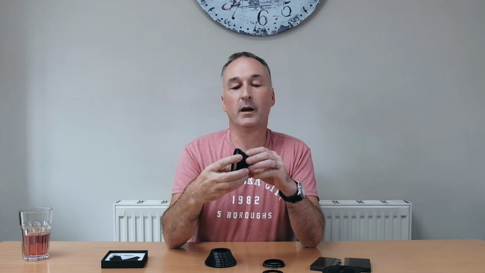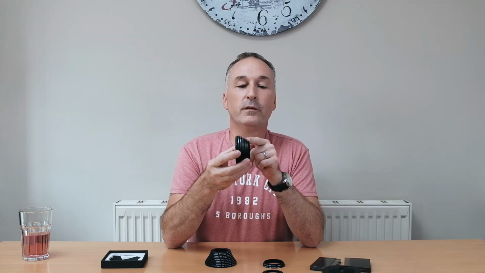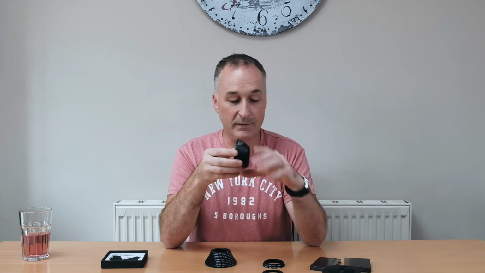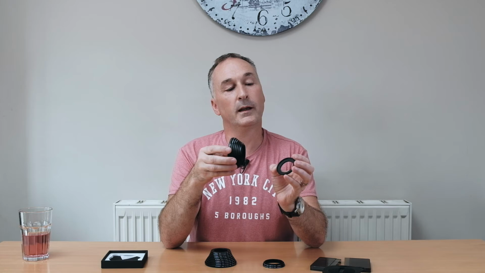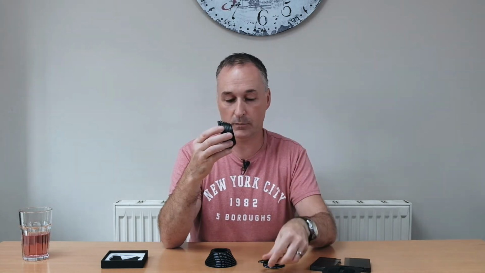So it means I can screw this in different sizes all the way down to my other lenses. This one currently is a 55 to 58mm, so it gives me a 58mm thread down to a 55 to screw into my lens. It goes up through a varied range up to 82, and this one goes all the way down to a 37 that steps up to a 48mm.